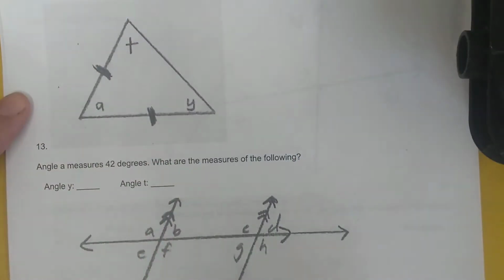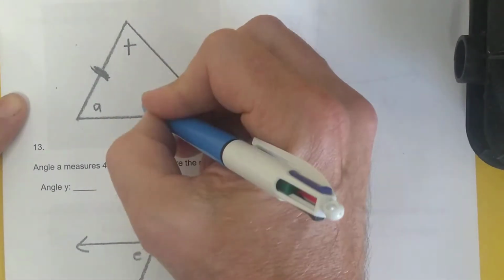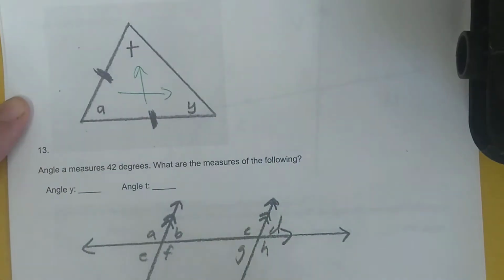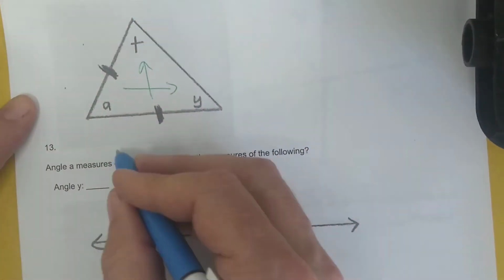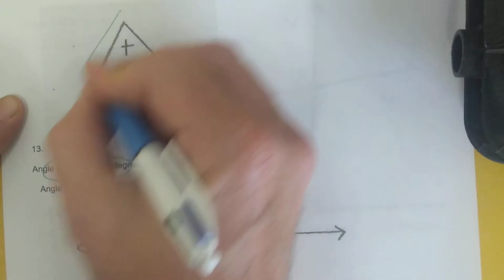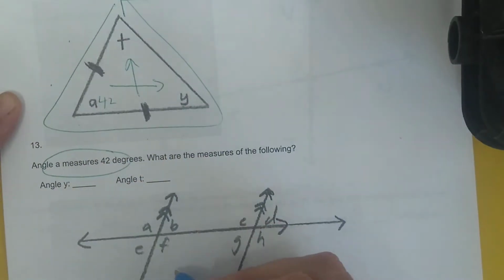This is an isosceles triangle. It's badly drawn, but I know this angle and this angle have to be congruent because they're opposite from the congruent sides. So if I give you those, you know they're the same. If I don't give you those, which is what I gave you right here, that's 42, I know this whole triangle has to add up to 180 degrees.